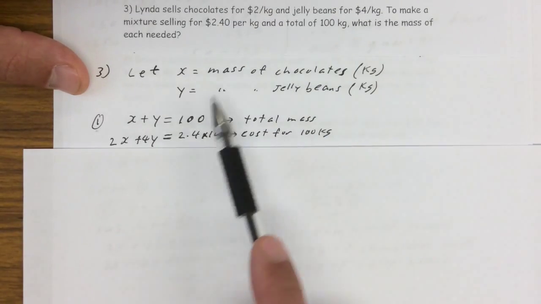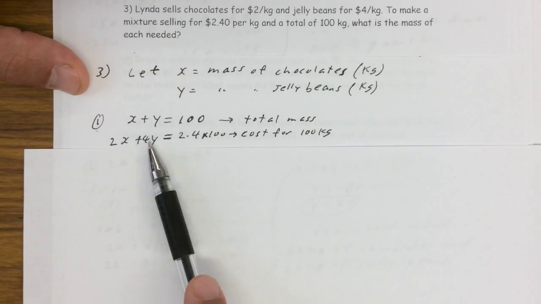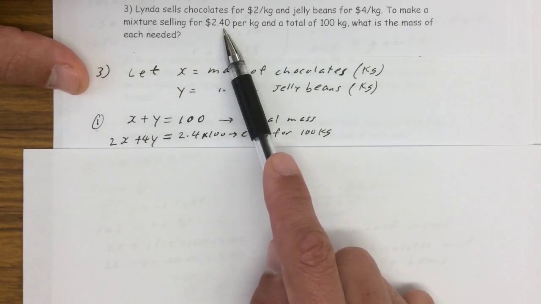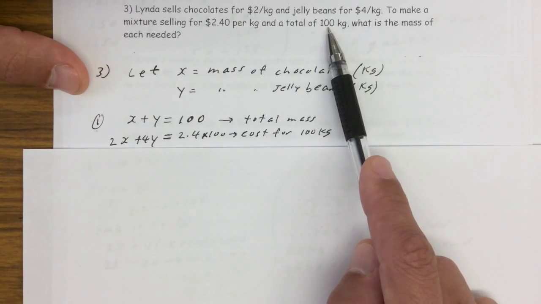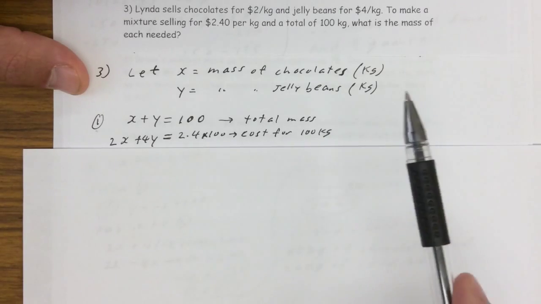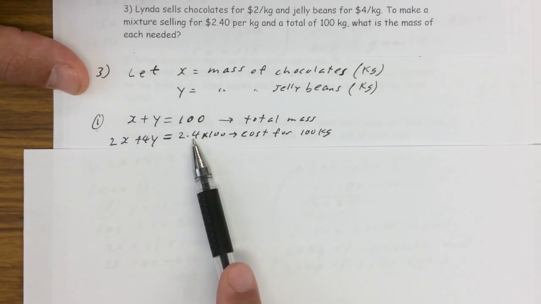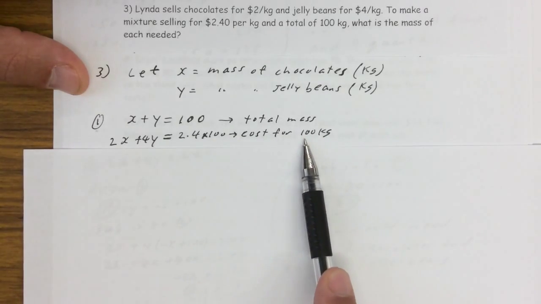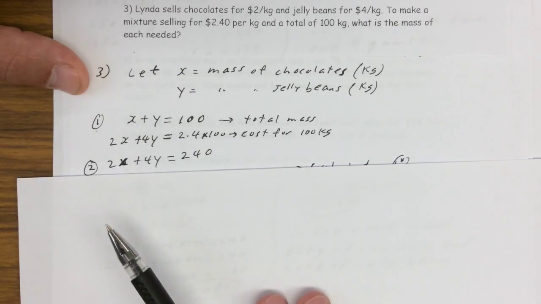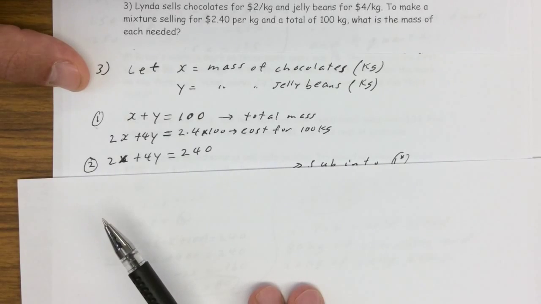And same thing for jelly beans, it's going to be 4y. If the cost per kilogram for the whole thing is $2.40, then 100 times $2.40 will give us how much it costs for the whole 100 kilograms. So 2.4 times 100 gives you the cost for the 100 kilograms, and this is how it's broken down. And then I would write that as the second equation.